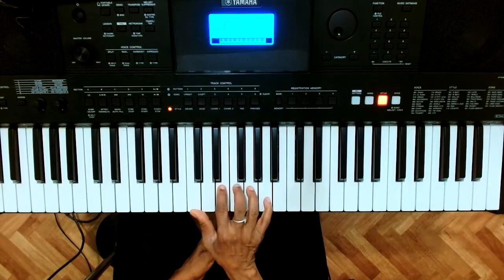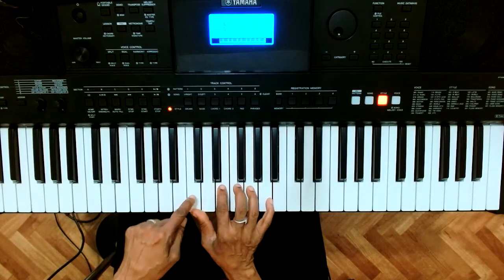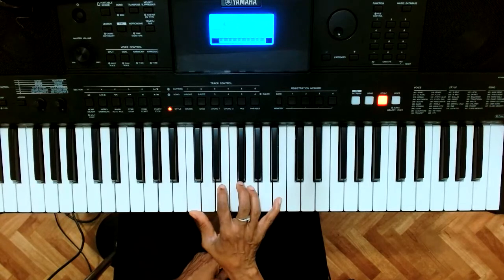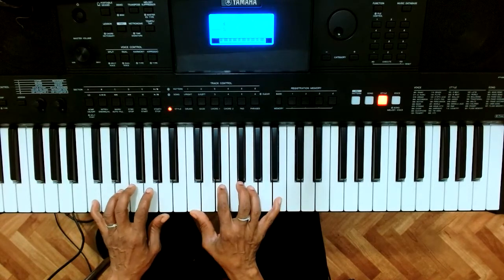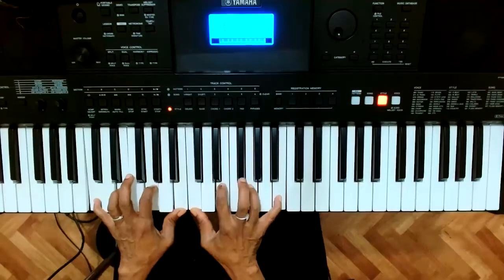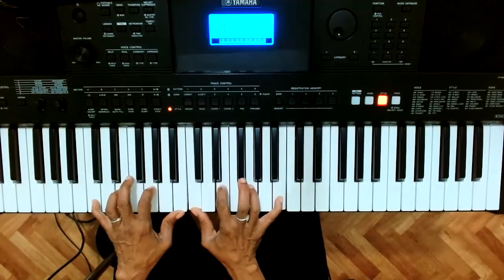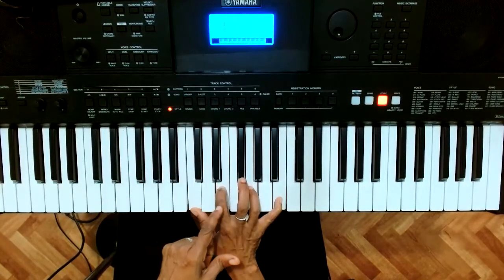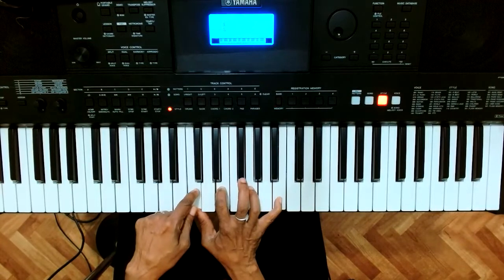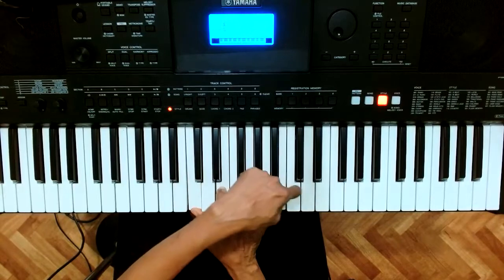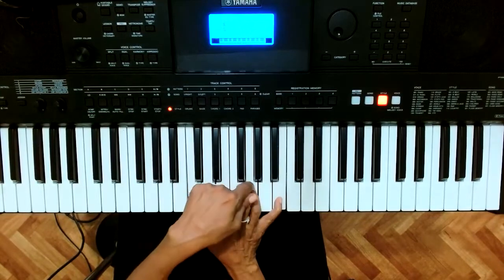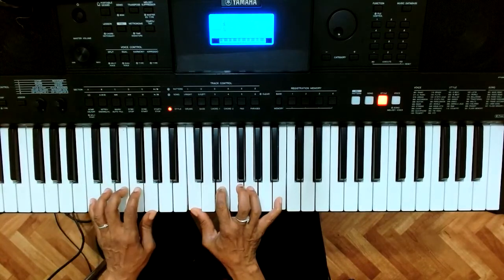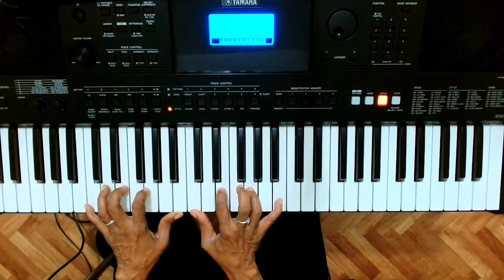The major seventh uses the first, the third, the fifth, and the seventh. Sounds like this. Very jazzy. Remember, we are taking those numbers from the scale. This is note 1, 2, 3, 4, 5, 6, 7, and 8. So the first, the third, the fifth, and the seventh would give us the chord C major 7. Know that. All right. So this is how it sounds.